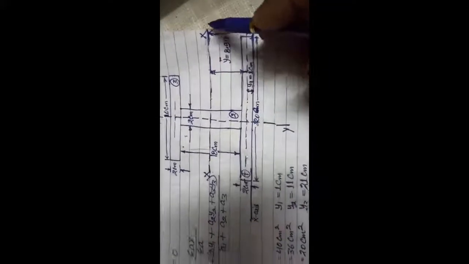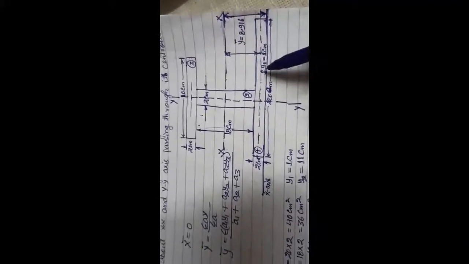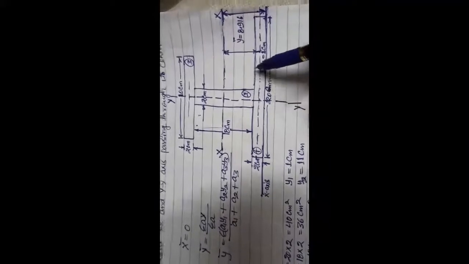So in this question, to find this Ixx, we calculated the individual moment of inertia about their own centroidal axis, and then we have transferred these individual values to this common centroidal axis by applying parallel axis theorem, and after adding all these values we can find out the total moment of inertia of the whole figure about x-axis.